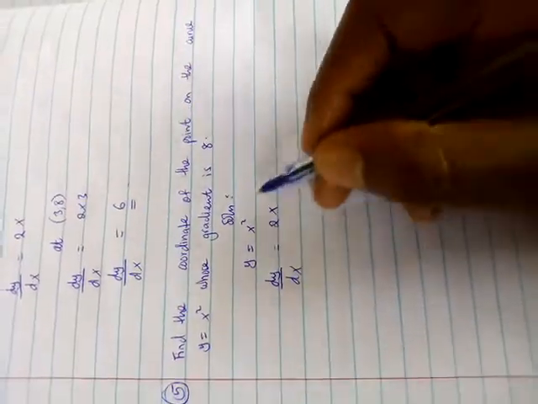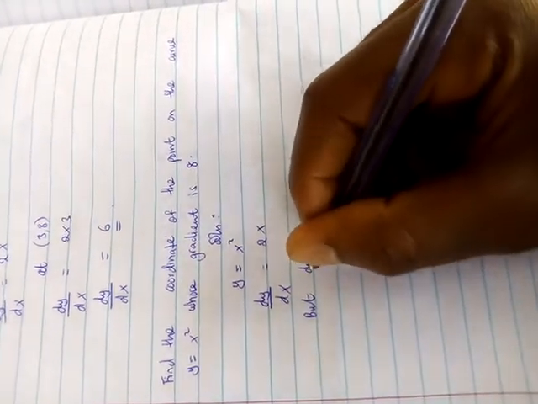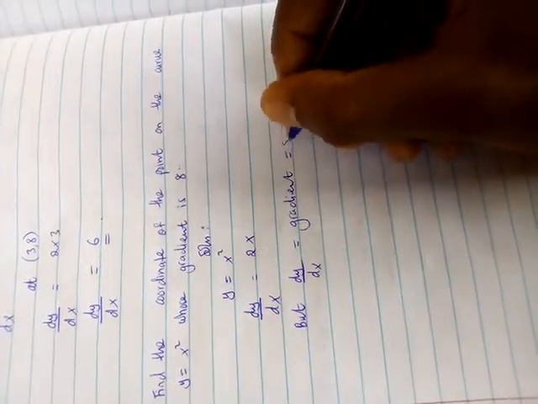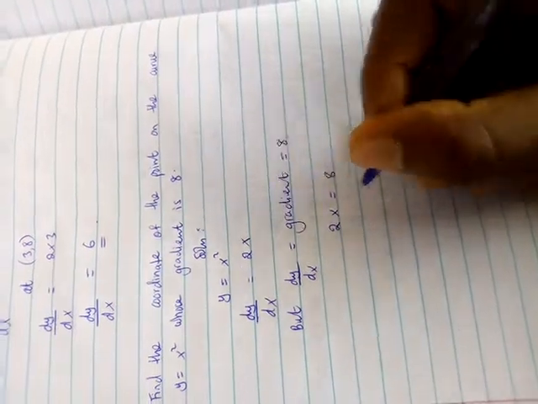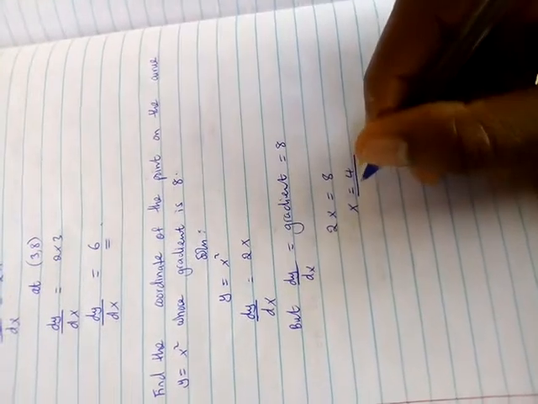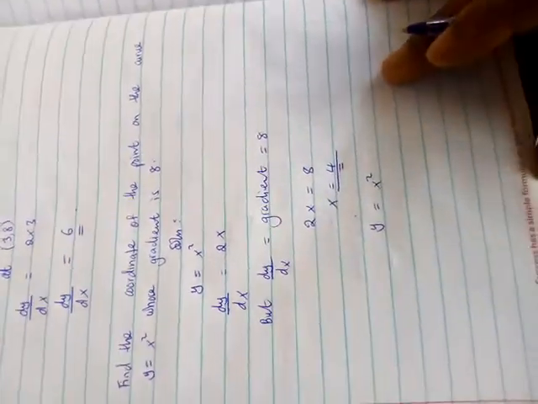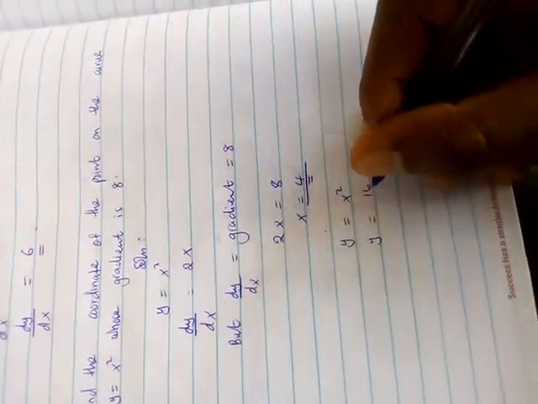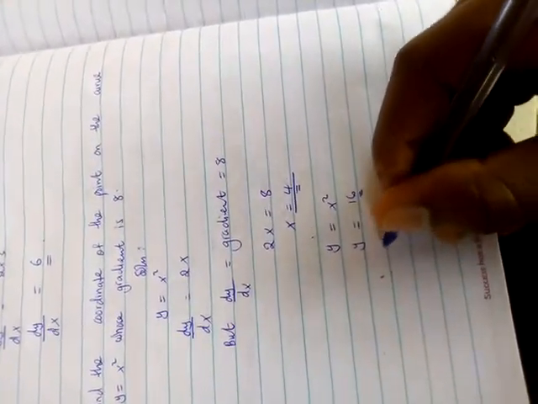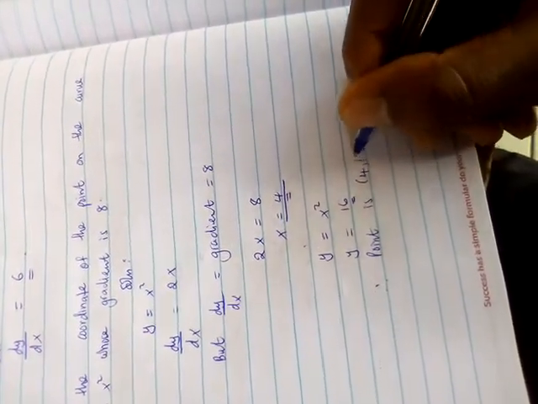But dy/dx is equal to the gradient, which is 8, meaning 2x equals 8. Dividing through, x equals 4. Then since y equals x squared, y equals 4 squared, which is 16. I have not been asked for x and y separately, but I need the coordinates. So the coordinates of the point are (4, 16).